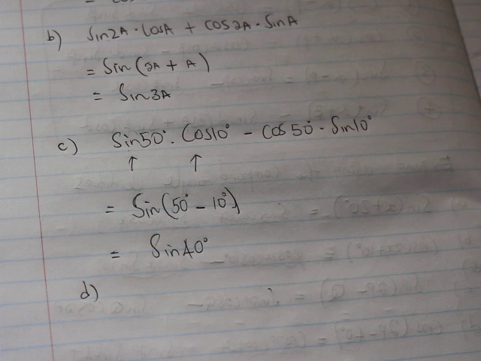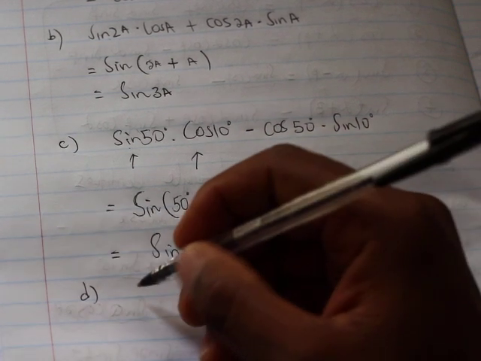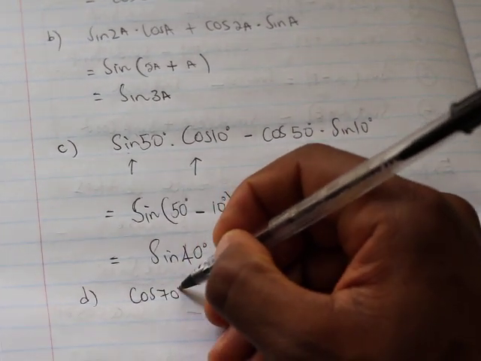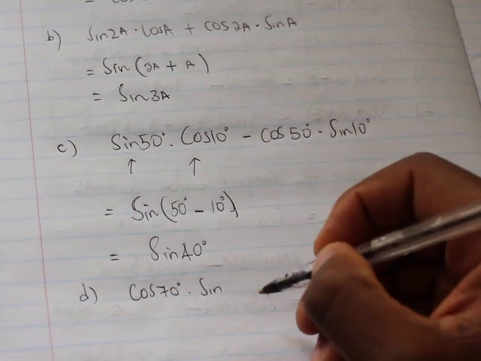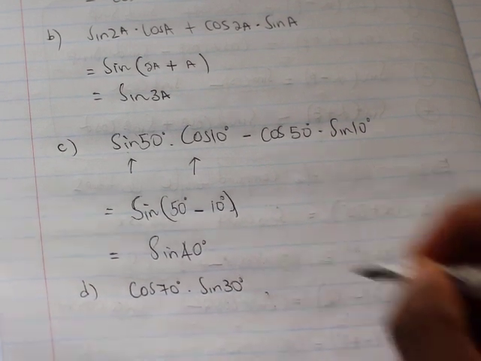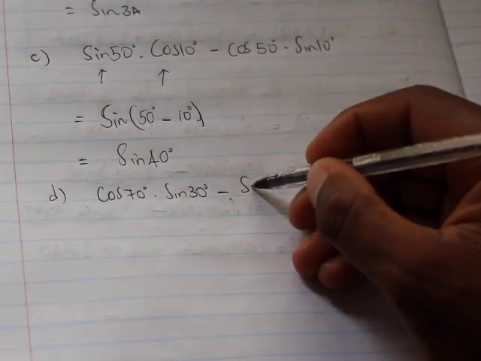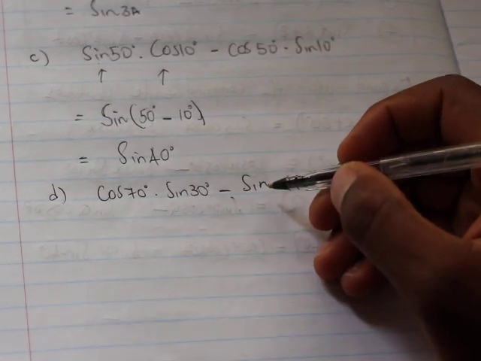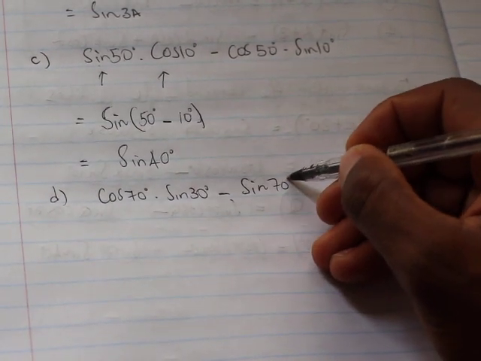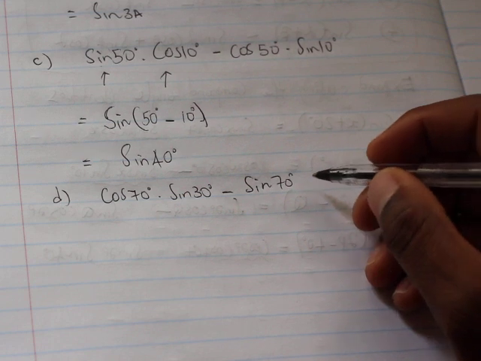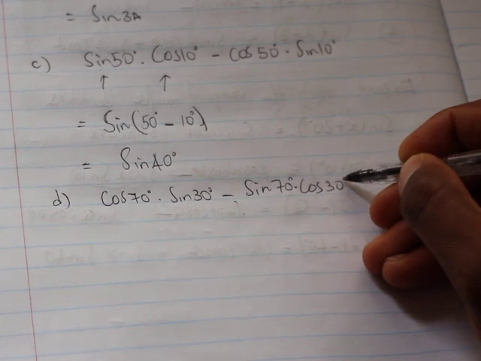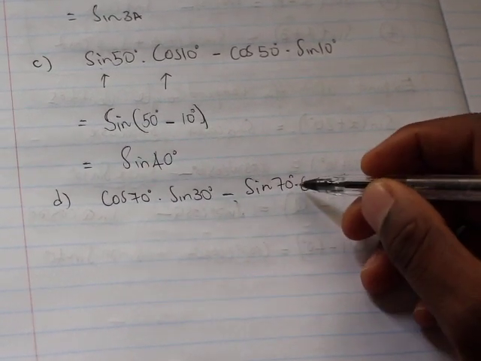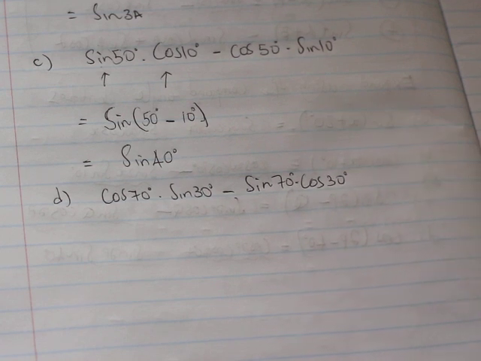Another problem. The cosine of 70 degrees multiplied by the sine of 30 degrees, minus the sine of 70 degrees times the cosine of 30 degrees. Even if there's no dot there, the assumption is that it is multiplication.